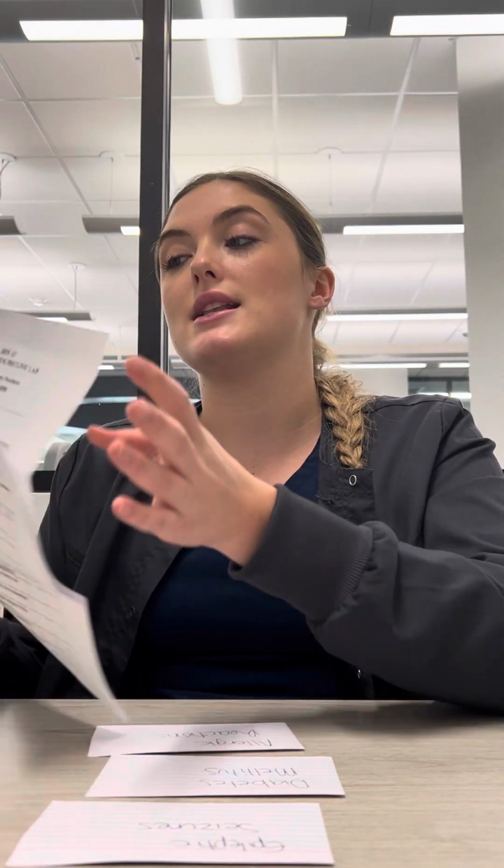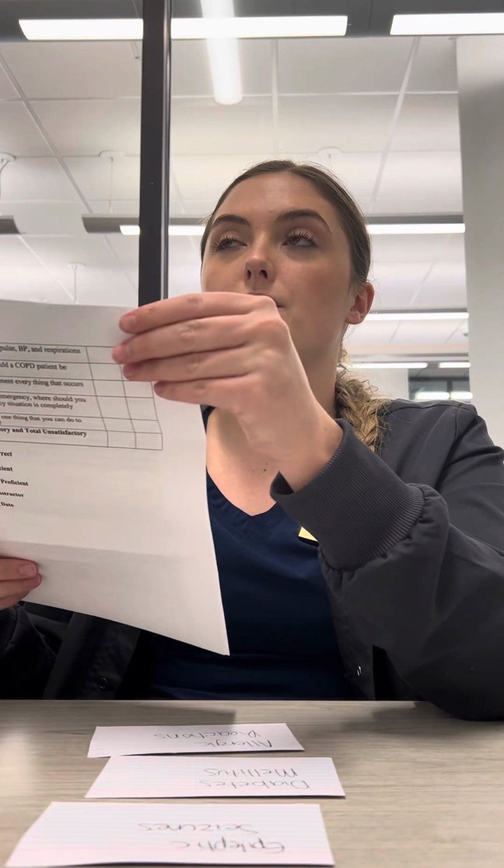If your patient is having an emergency, where should you remain until the emergency situation is completely resolved? That's by them. What is the number one thing you can do to prevent an emergency? And that's have a good medical history.